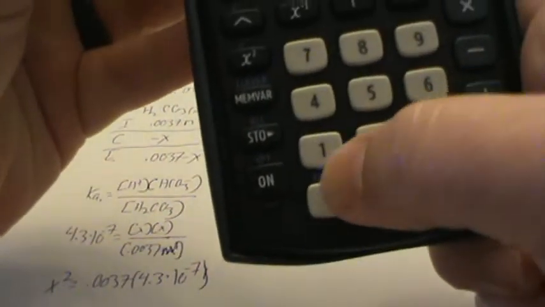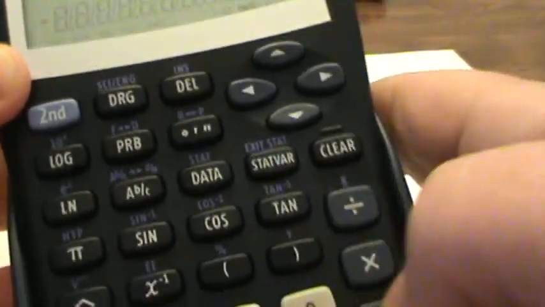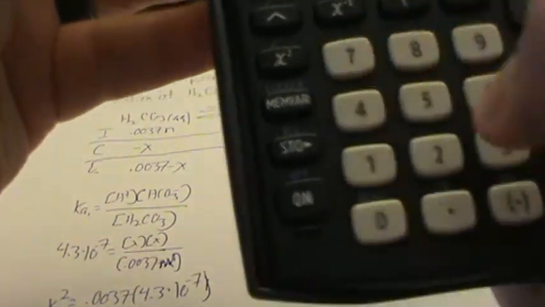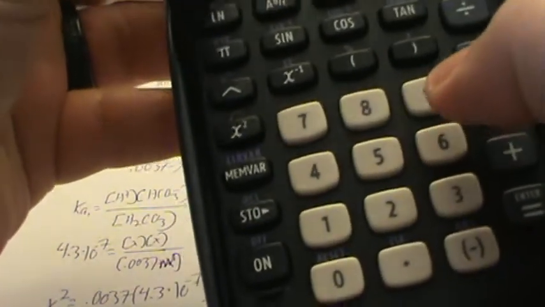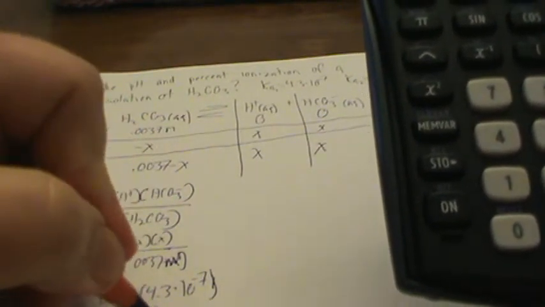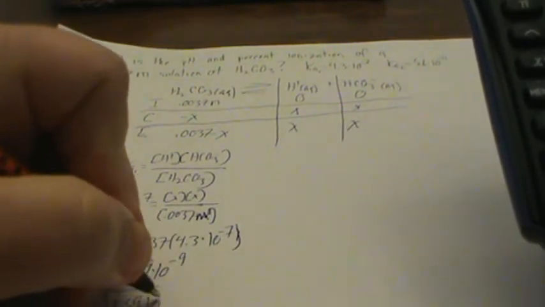Let's see what that comes out to be. 0.0037 times 4.3 times 10 to the negative 7th. So x squared is equal to 1.59 times 10 to the negative 9th. So x would equal the square root of 1.59 times 10 to the negative 9th.